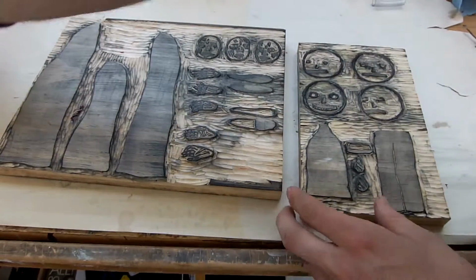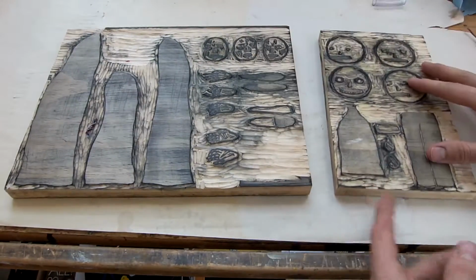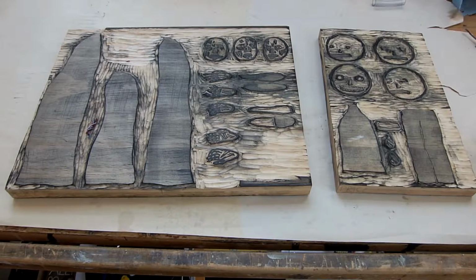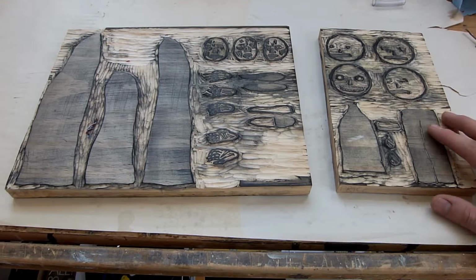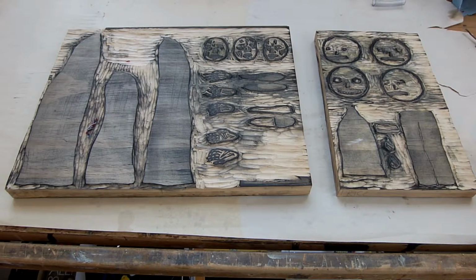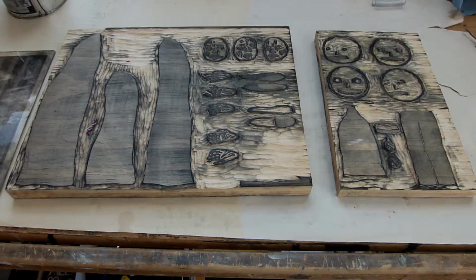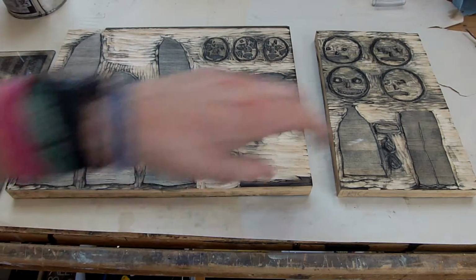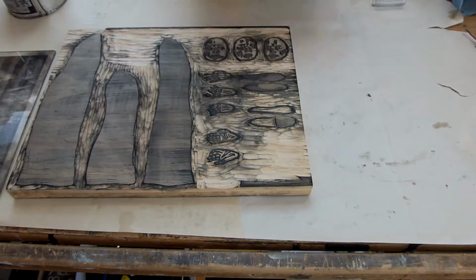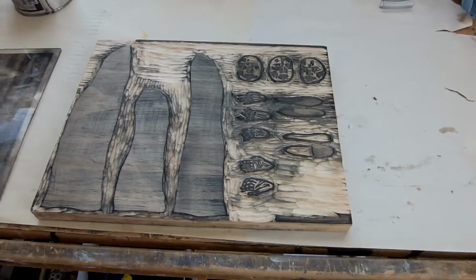There's the first block, and the second block looks like that. So all the characters in this film were produced by 2 blocks, printed multiple times in black ink. The next step is actually printing the physical paper cutouts. I'm just going to demonstrate on this block right here.